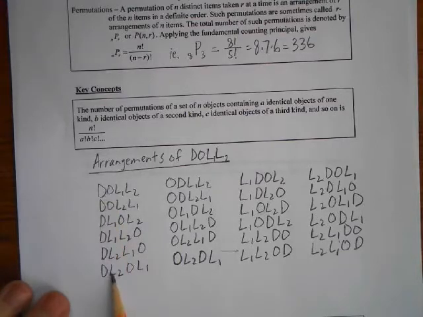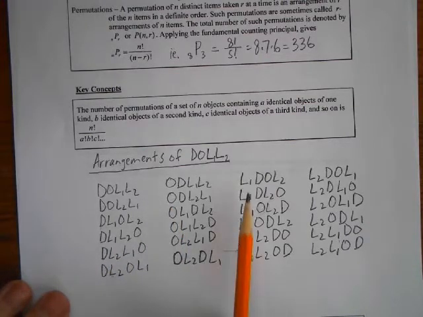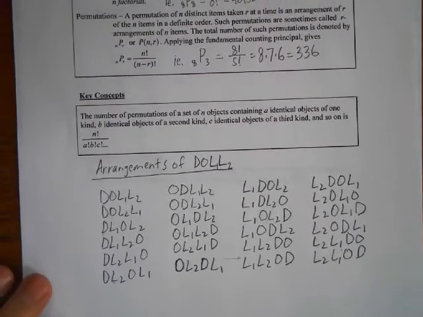So in this column of 6, I've got all the words or arrangements that start with D. Second column starts with O. Third column starts with the L1. Fourth column starts with the L2. Now what I want to do now is eliminate any duplicates.